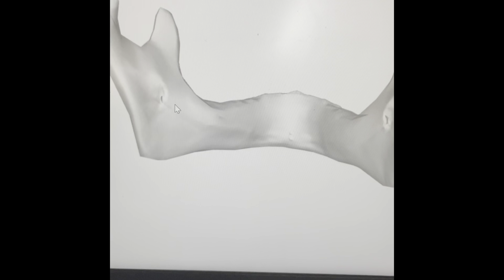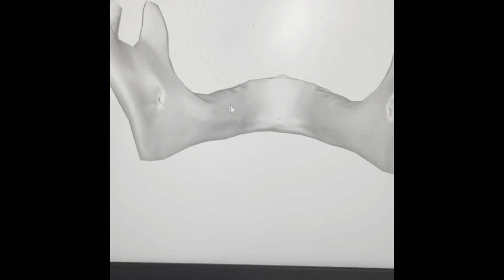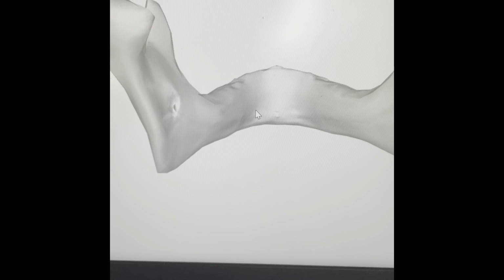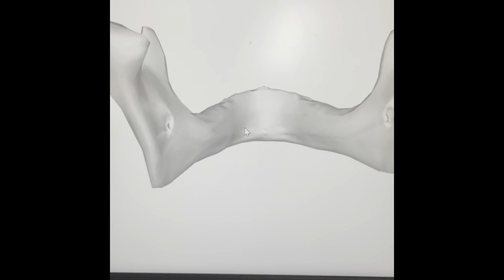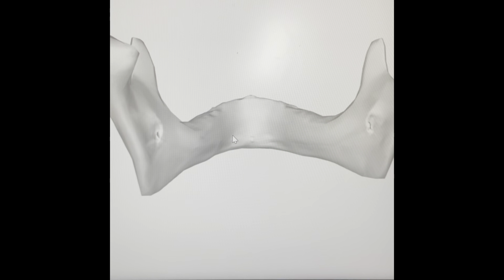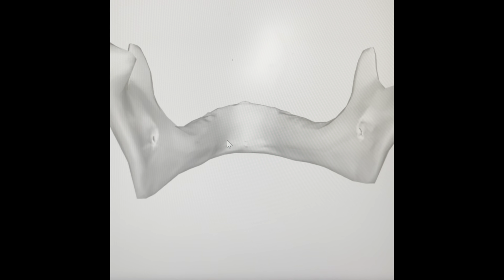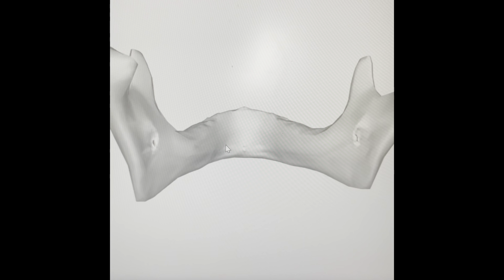These notches right here, on the interior of the mandibular bone, are known as the mandibular foramen. And it is an opening on the inner surface of each ramus of the mandible leading into the mandibular canal.